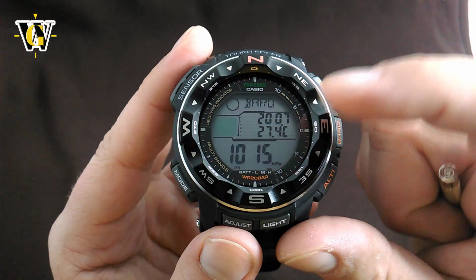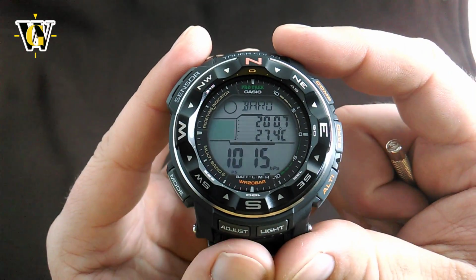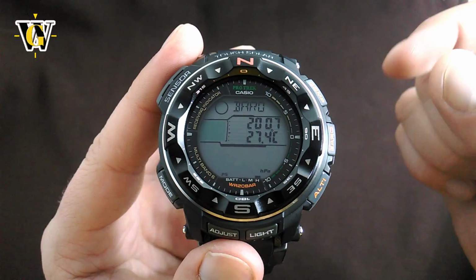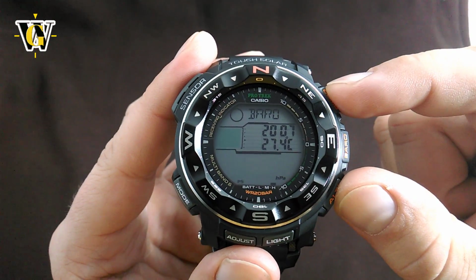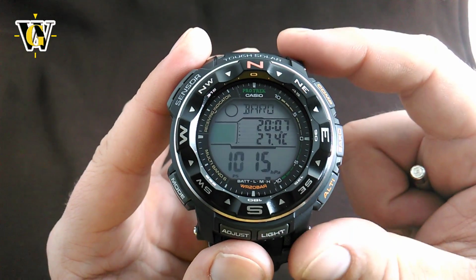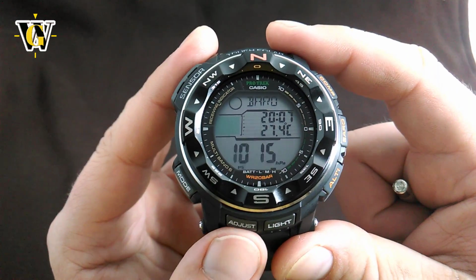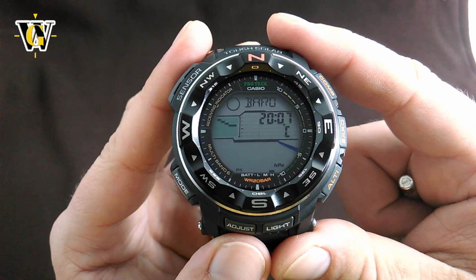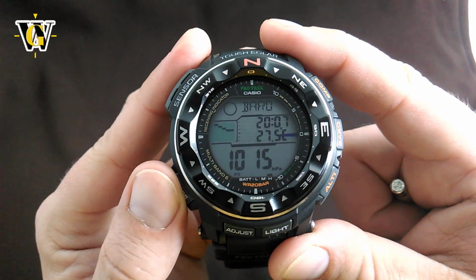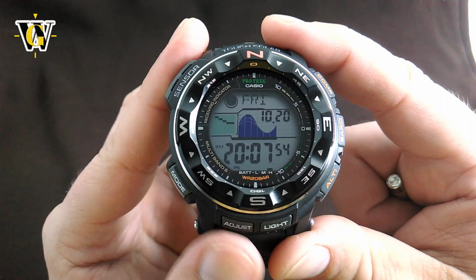However, I would not advise you to change this because this is pretty accurate. Also, if you want to go to the factory default, you just press these two buttons simultaneously and the watch is going to go to the factory default. When you want to exit the adjusting mode or the calibration mode, you press the adjust button. And that's pretty much it. Pressing the mode button takes you back to the home screen.